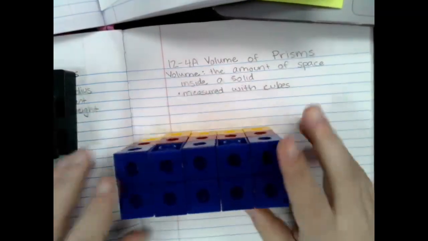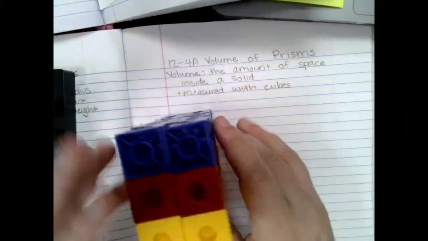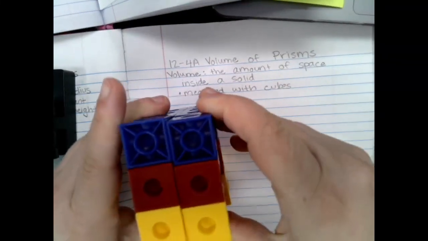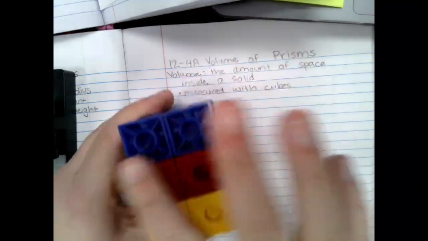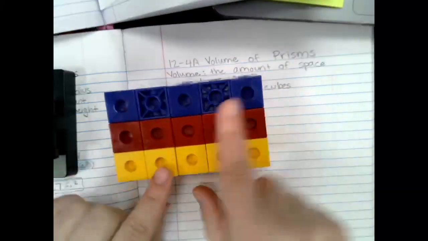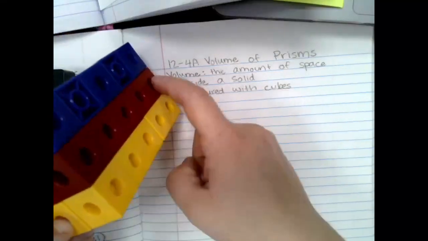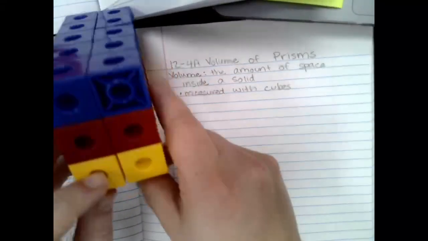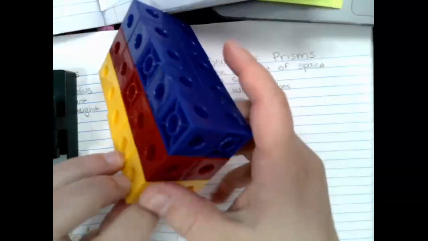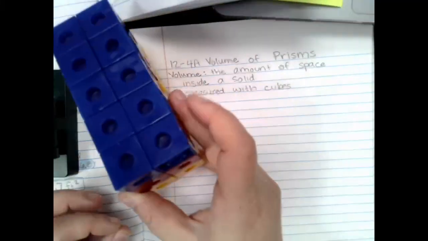All right, so we pulled out this cube, or this prism, at the beginning of the chapter. We talked about surface area. We counted how many shapes were there on each side. But now if I think about volume, it's thinking about how many of these cubes make up the whole amount. So how many cubes are there total here?